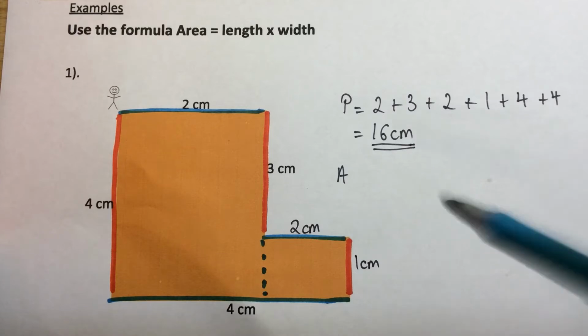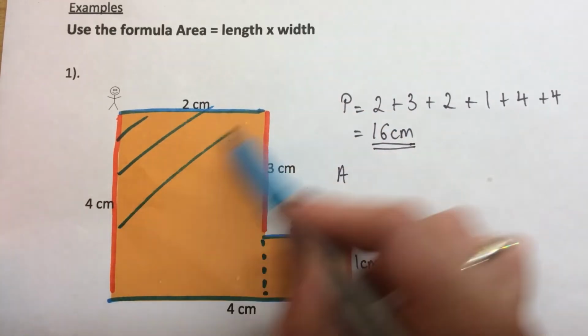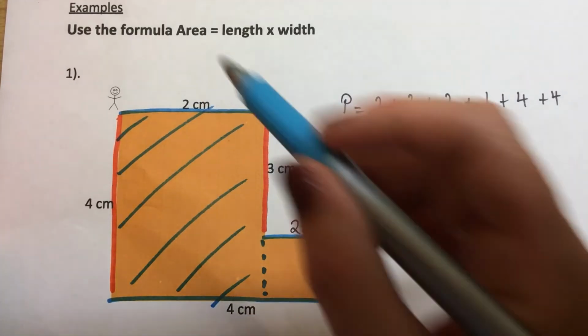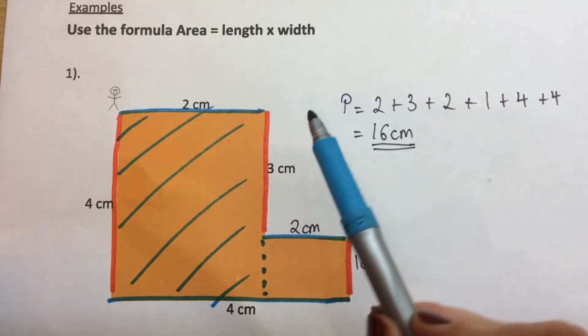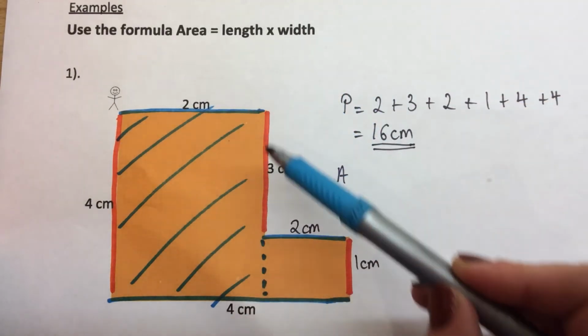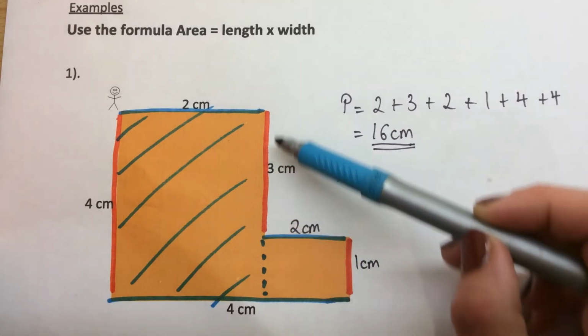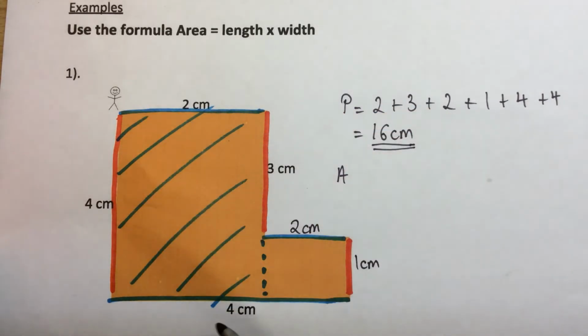Now, my first area is a rectangle, it's the larger rectangle here. And I've got to be really careful which numbers I use. I've got 3 numbers around the edge. I've got a 3, I've got a 2, I've got a 4, and in fact I've got a 4 along the bottom as well that might kind of be a red herring to me.